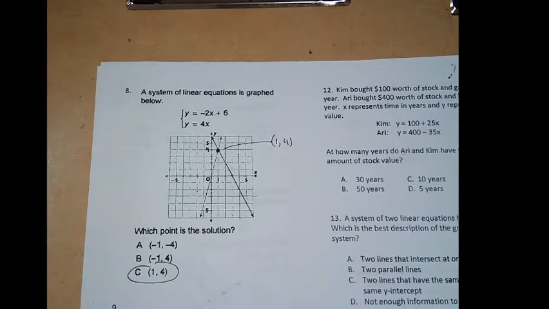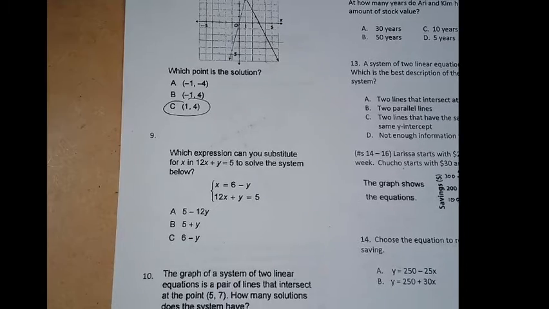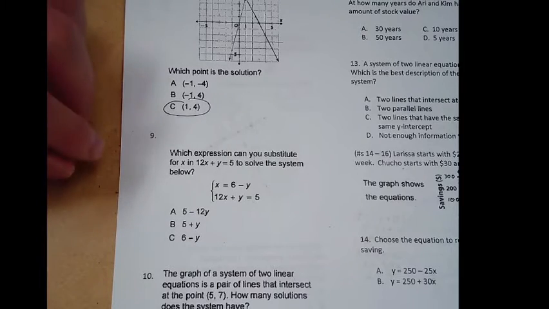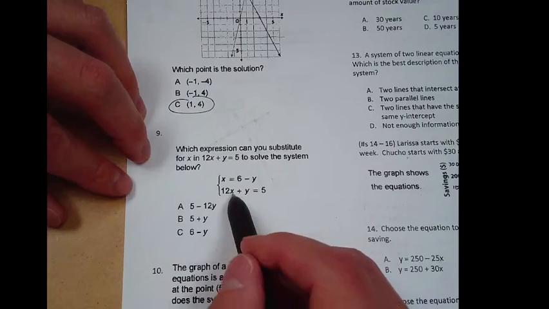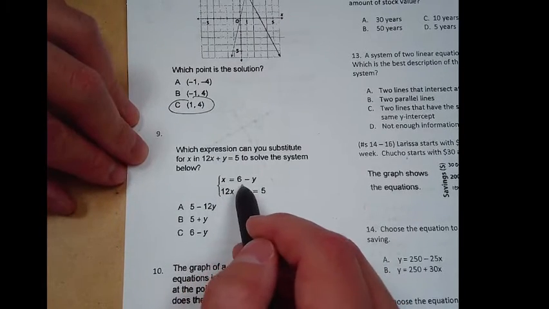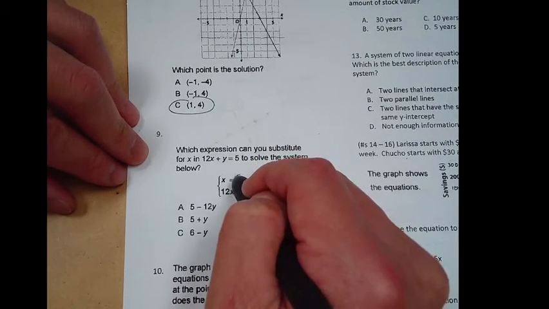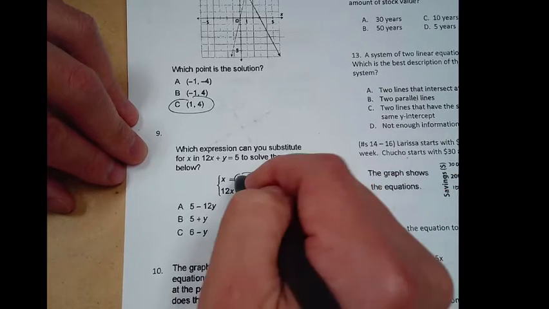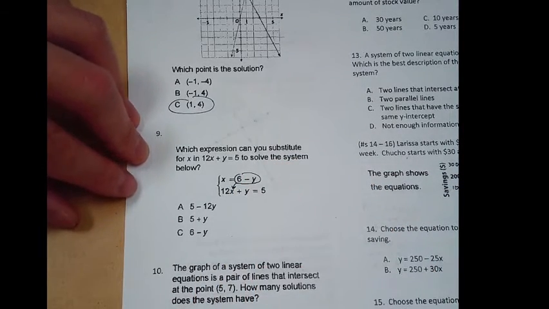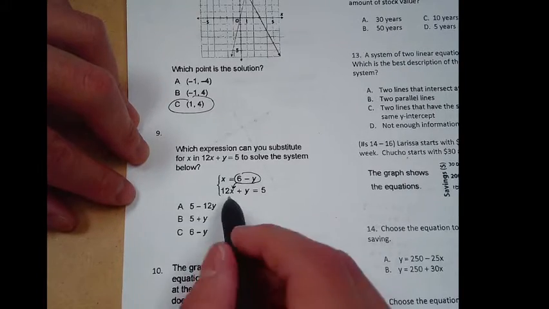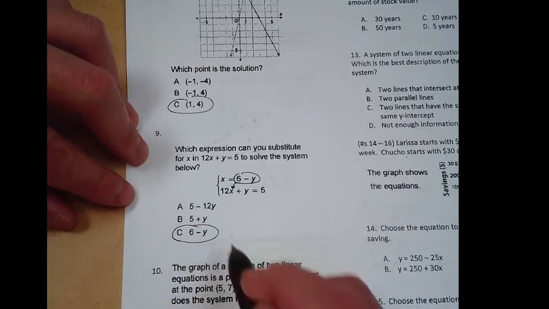Okay, number 9. Which expression can you substitute for x in 12x plus y equals 5? Let's look at the system here. Looking at the first equation in the system, x plus y equals 6, so I can take out the x and put that 6 minus y in there. So 6 minus y is what I can substitute for x.